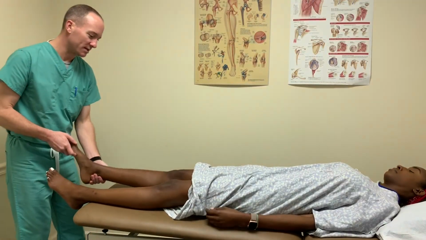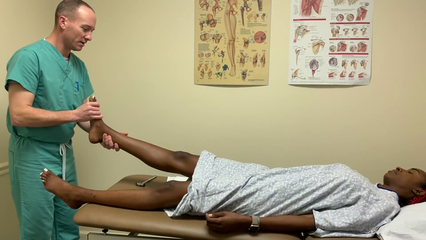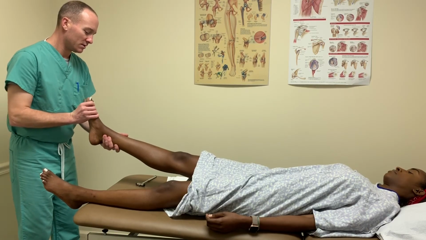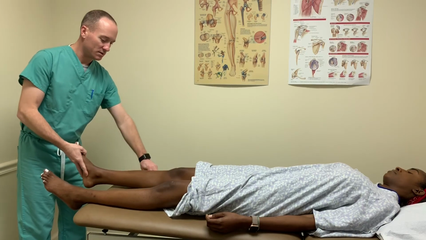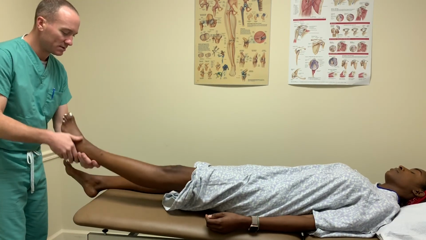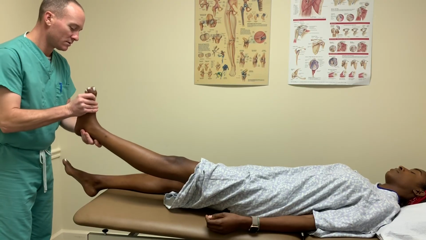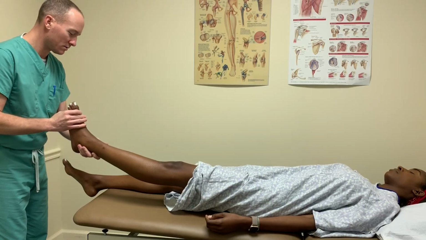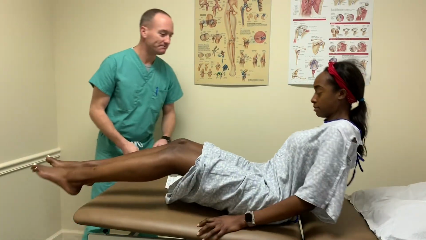Okay, and just kind of let this leg go loose for me. Elevate it slightly, but let the foot hang loose. Okay. I'm going to flex here, and I'm looking for clonus. Negative on the right. Same thing over here. Okay. Very good. You can sit back up.